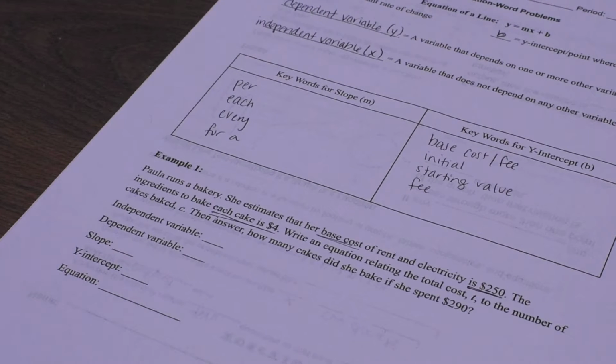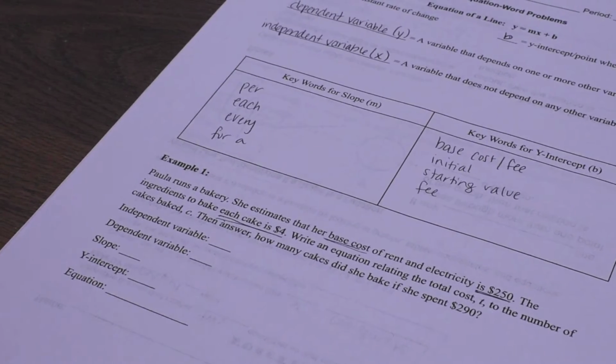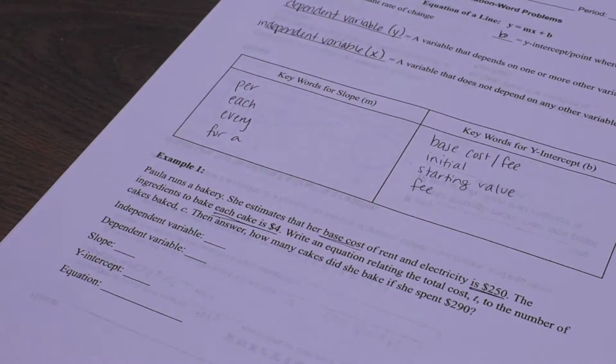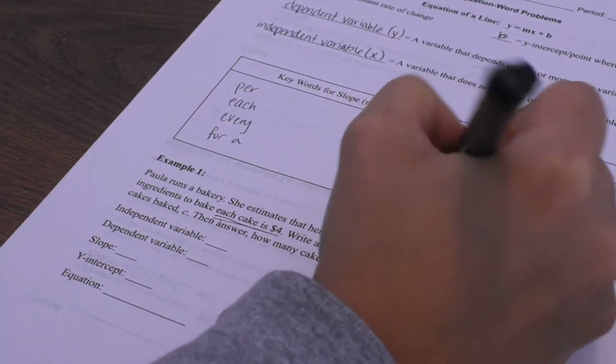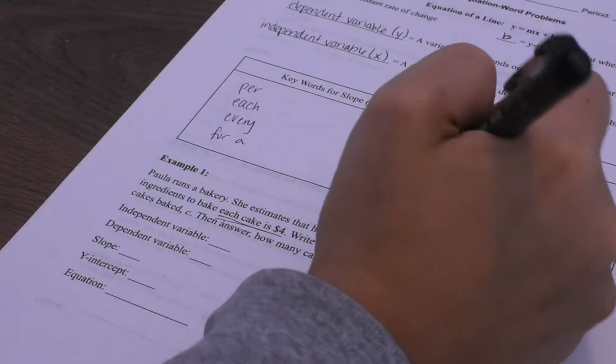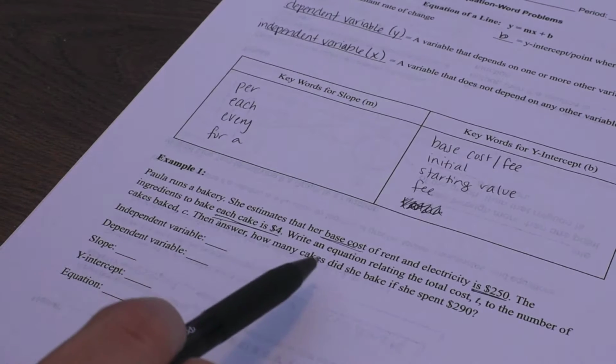So we're going to define all our things. Okay? So our independent variable, right? We know it's the y. Oh, another keyword for y-intercept is total. Not for y-intercept, sorry, ignore me. It's usually your total, so just for your y.